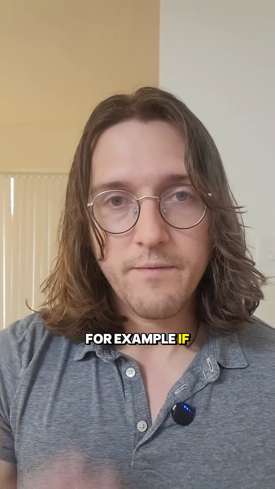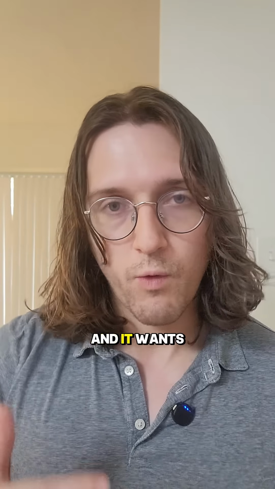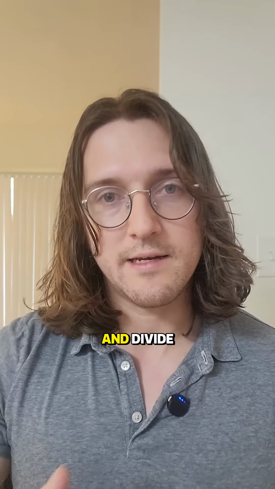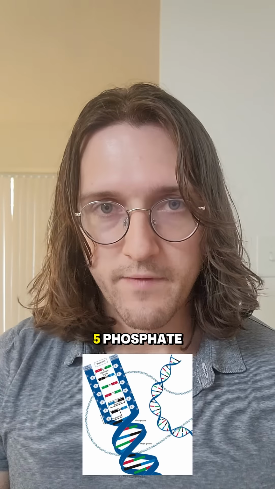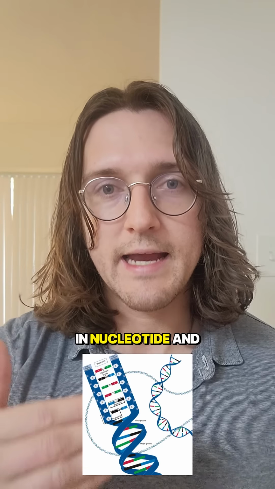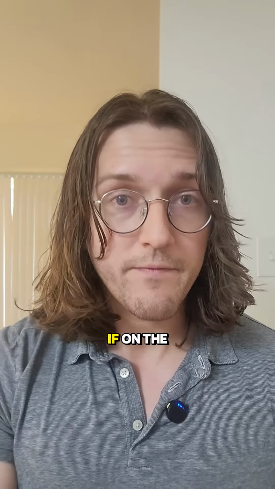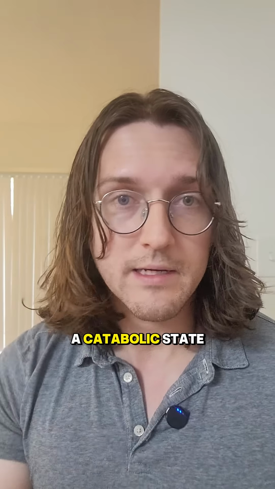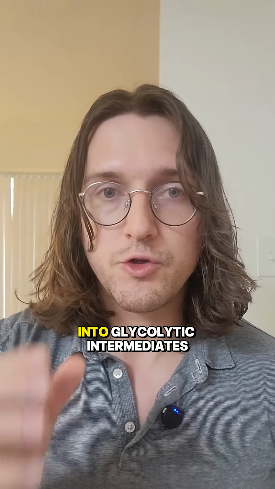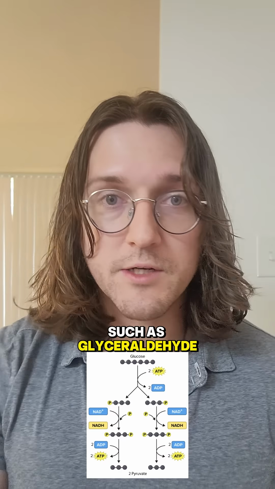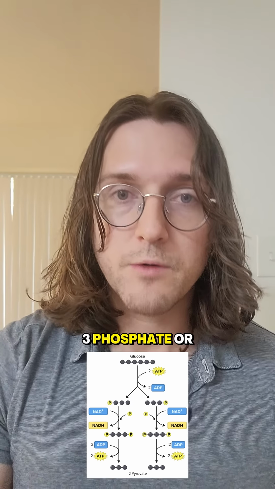For example, if the cell has abundant energy and it wants to produce macromolecules and divide, then ribulose 5-phosphate will be converted into ribose 5-phosphate to be used in nucleotide and then DNA synthesis. If, on the other hand, the cell is in a catabolic state, it needs energy, ribulose 5-phosphate will ultimately be converted into glycolytic intermediates such as glyceraldehyde 3-phosphate or fructose 6-phosphate.